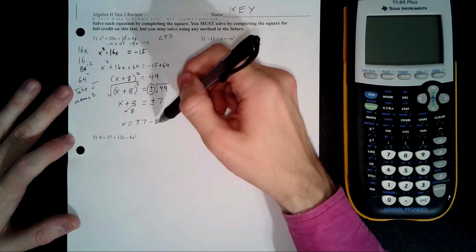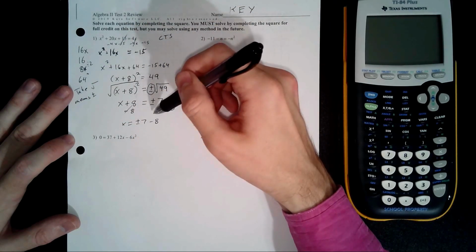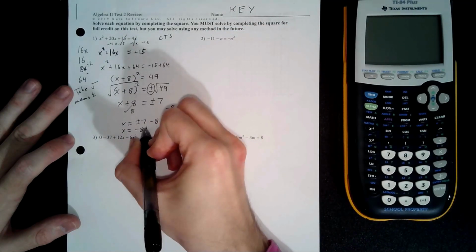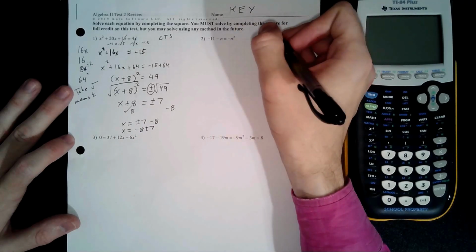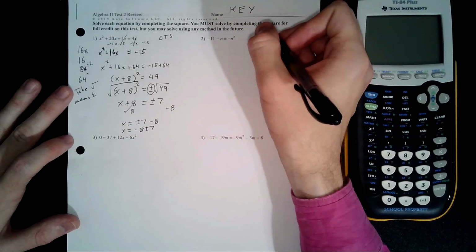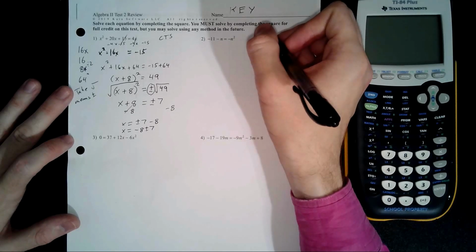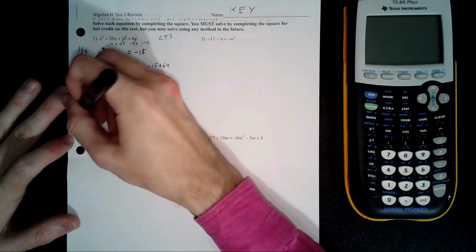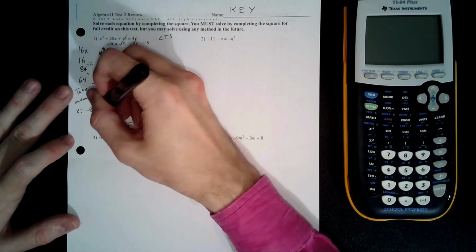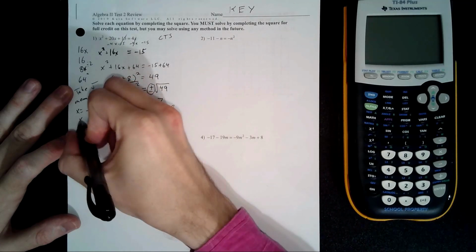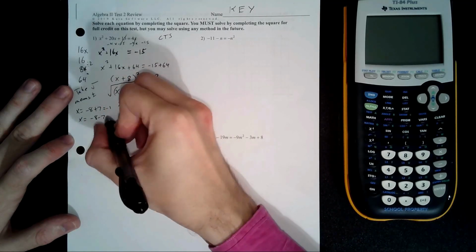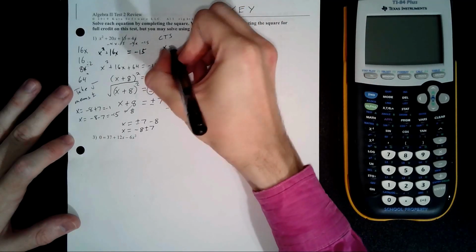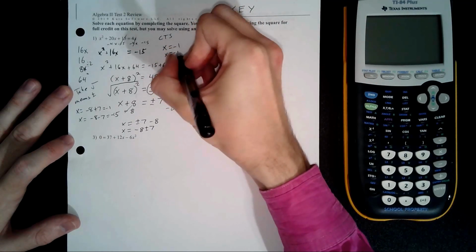Please note, it's actually customary to write this negative 8 first. So I'm first going to rewrite it that way, just because that is the normal way of writing it. You don't have to, but you'll see why we do it that way. Actually, when we get back from break, it's going to make more sense why we write it that way. Anyways, we got negative 8 plus or minus 7, so x equals negative 8 plus 7, which is negative 1. And x equals negative 8 minus 7, which is negative 15. And there are two correct answers. Let's just write them up here so we can see nice and neat what those two answers are.